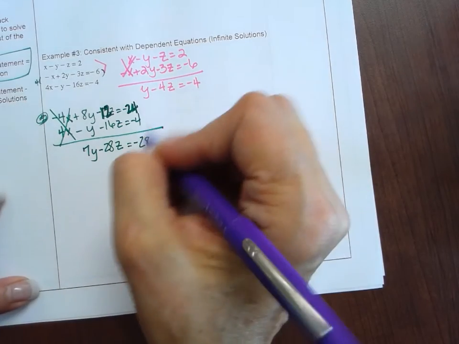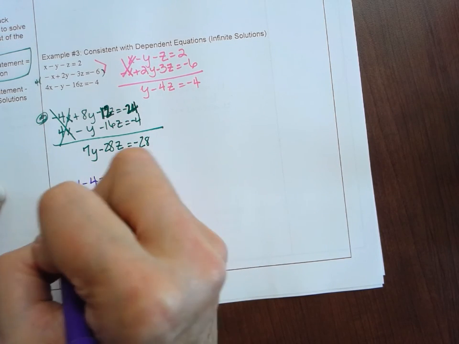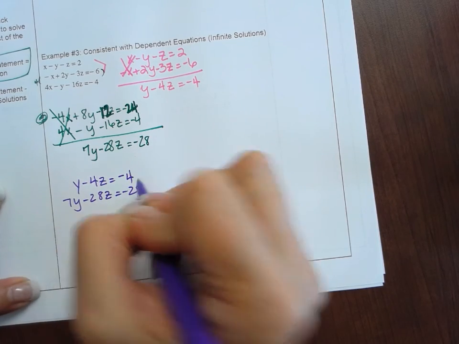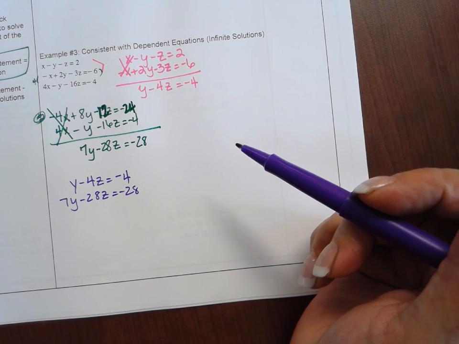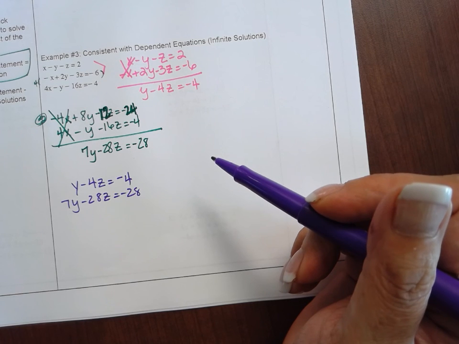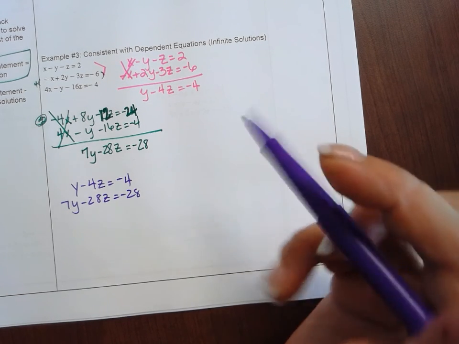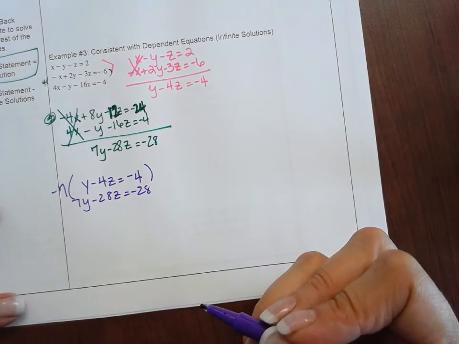All right, so now when I use these 2 equations, what do I want to multiply by? What should I do so I can eliminate one of them? Everybody agree? I agree.